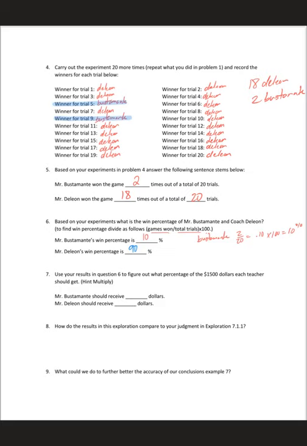So we're going to use this based on our experiment, and we're going to figure out how much of the $1,500 each teacher should get. What I'm going to do is multiply the percentage times the pot amount. So for Bustamante, that's 10% times $1,500. If you don't have an Nspire handy, you can just do 0.10 times 1,500 on your phone, and you should get $150. Now again, you can do this calculation, or you can be smart and say, I know that there's $1,500. If 150 of that has been used, then I only have $1,350 left for Coach De Leon.